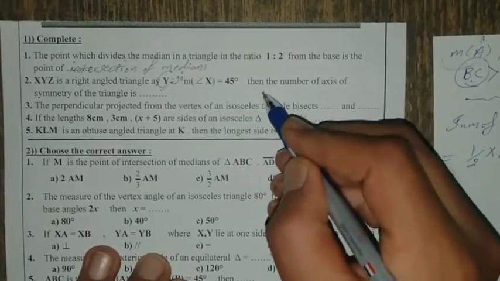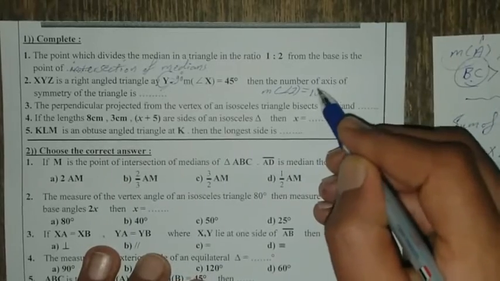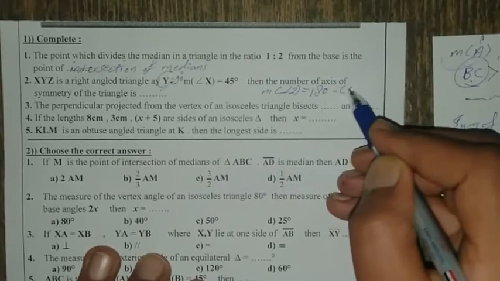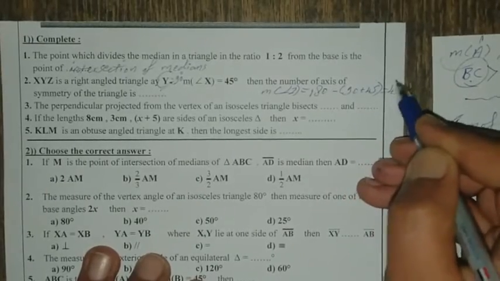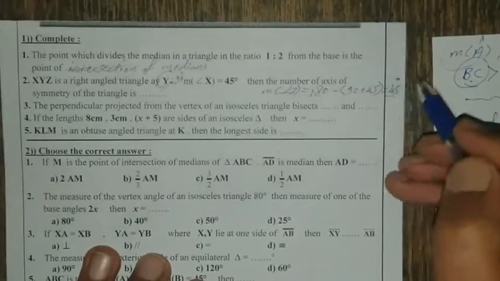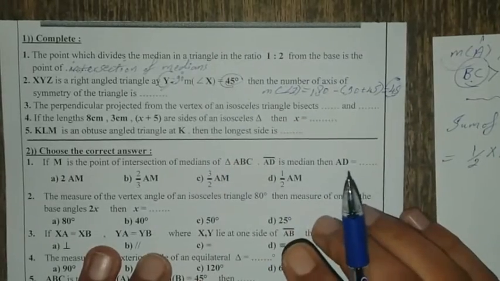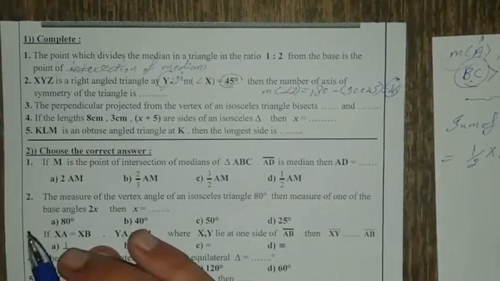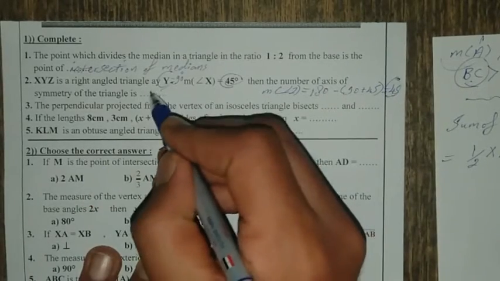Then the measure of angle Z equals 180 minus (90 plus 45) equals 45. We have two equal angles, so we have two equal sides. The triangle is isosceles. The number of axes of symmetry of the isosceles triangle is 1.